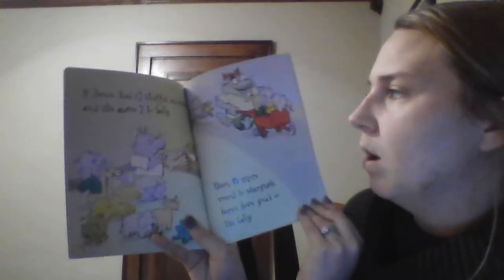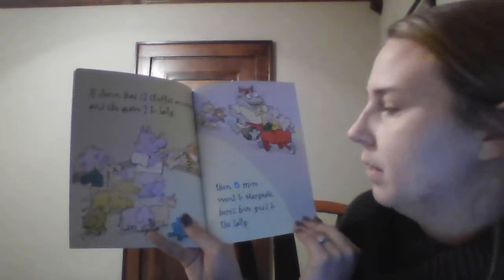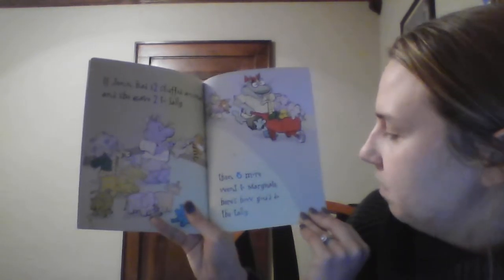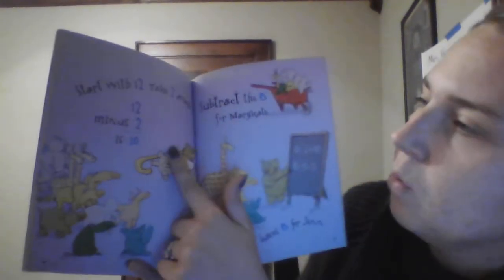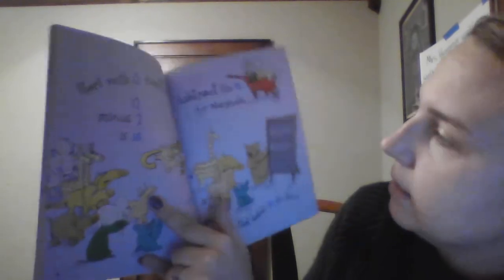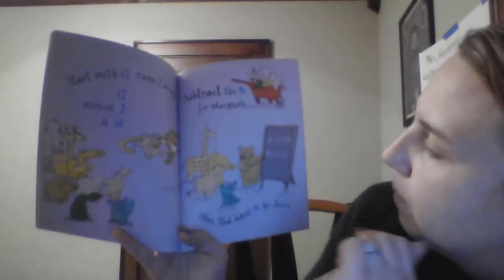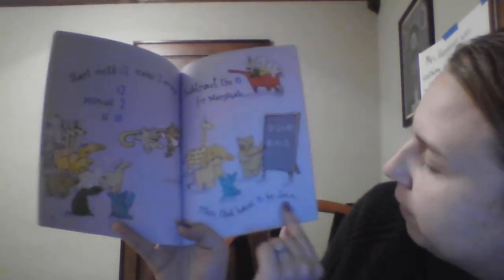If Jen had 12 stuffed animals and she gave 2 to Sally, then 5 more went to Mary Kate, here's how you do the tally. Start with 12, take 2 away. 12 minus 2 is 10. Subtract the 5 for Mary Kate, then that leaves 5 for Jen.